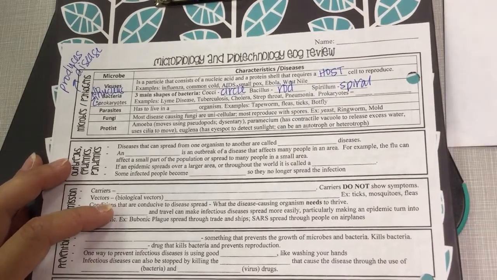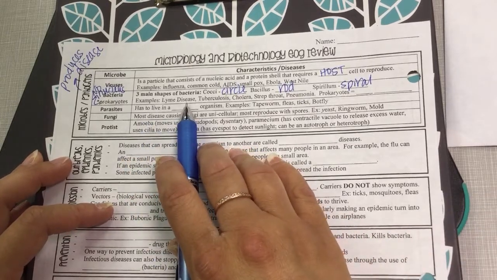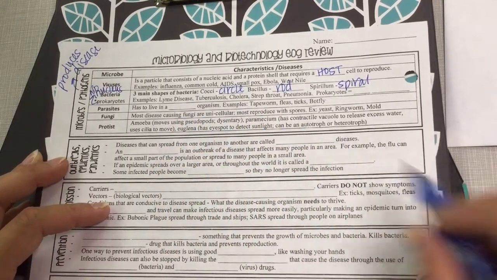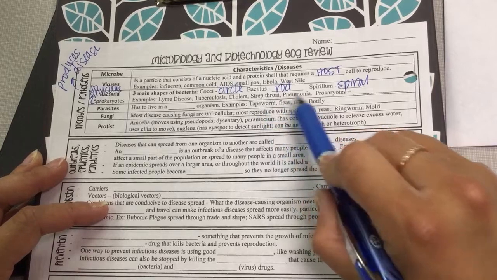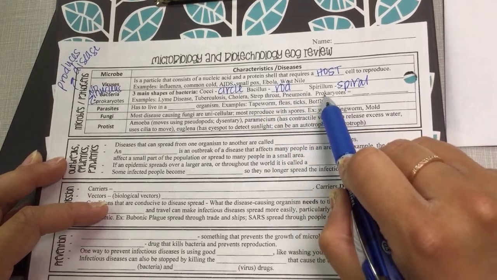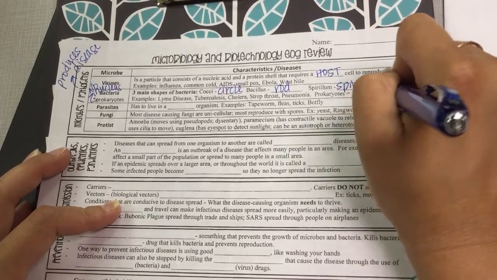Examples of bacteria-based diseases are Lyme disease, which is transmitted through a tick, a vector of a tick, tuberculosis, cholera, which you can get from contaminated water, strep throat, streptococcus, which many of you may have had, and pneumonia. And prokaryotes, no nucleus.